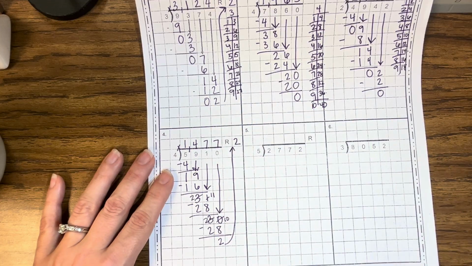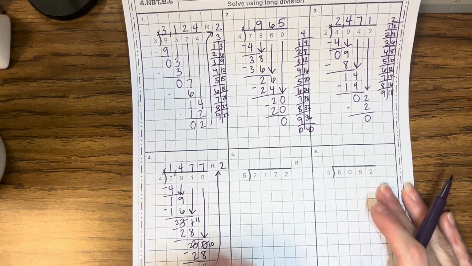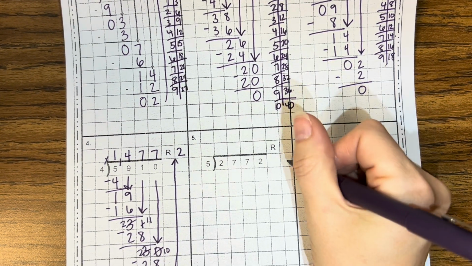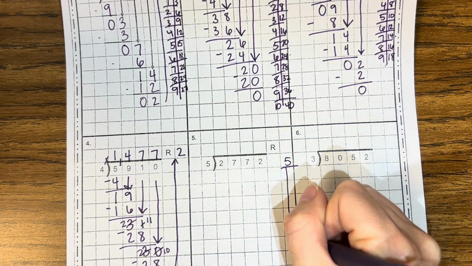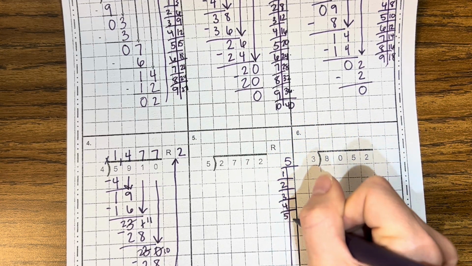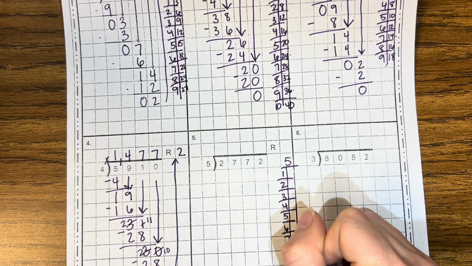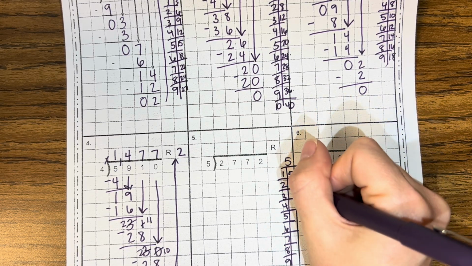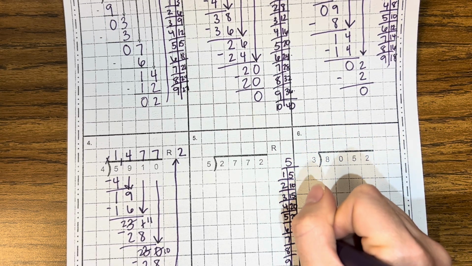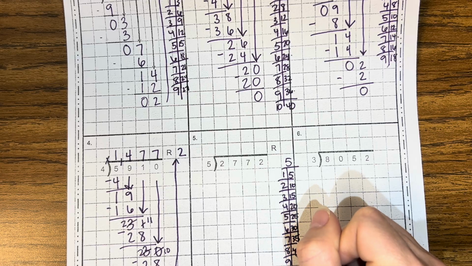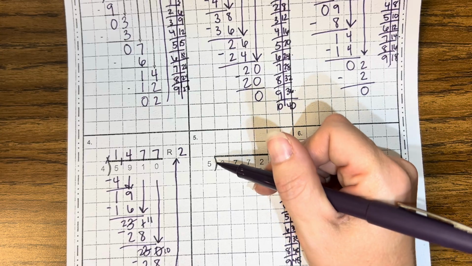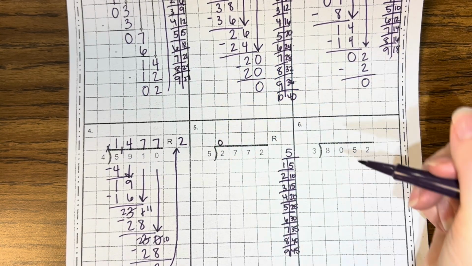So 1,477 with a remainder of 2. Okay, number 5. We're going to make a 5's T-chart right here. Alright, start with 2. Oh, 2 is smaller than 5, so I can't use that. So I'm going to put a 0 as a placeholder right there.